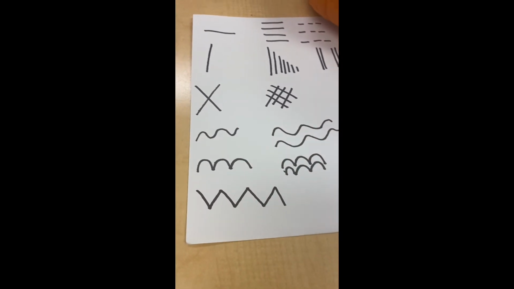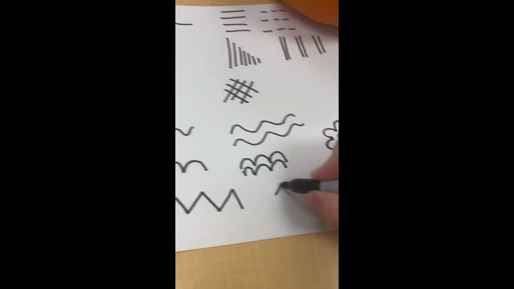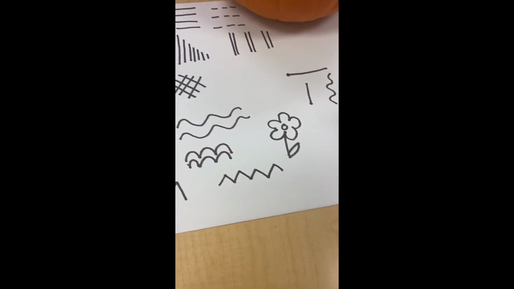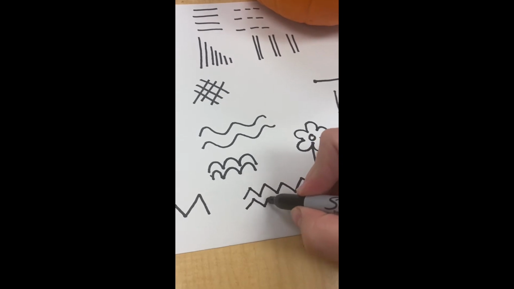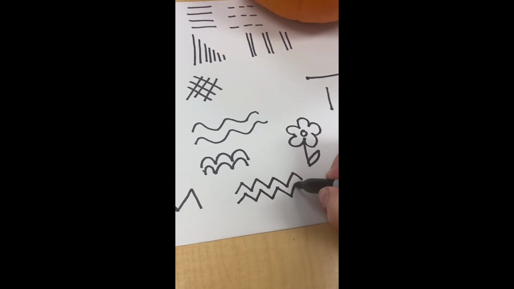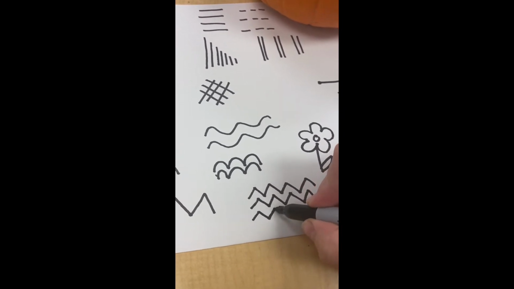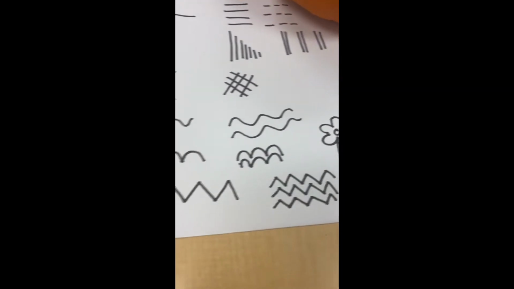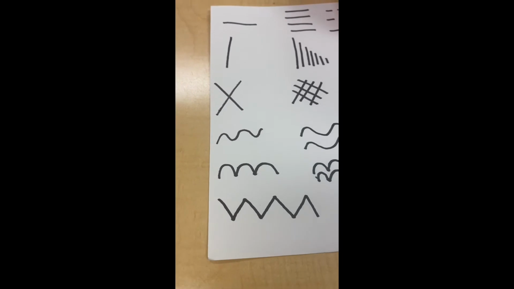Like that. Could you make it a pattern? How can we make it a pattern? We're going to repeat the line, right? If you repeat it more than once, it's a pattern. If you see that on clothes, that's called a chevron pattern. All right, what else can we do?